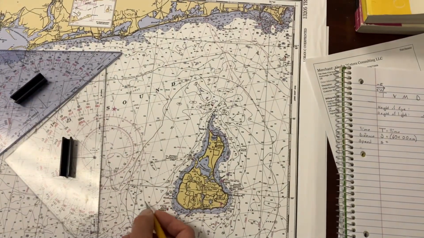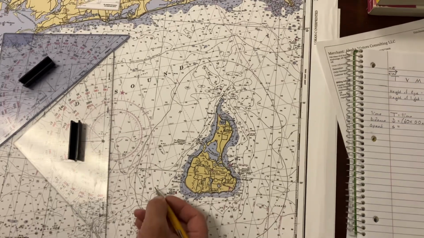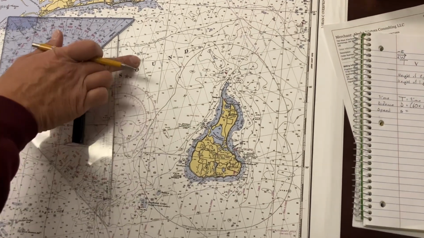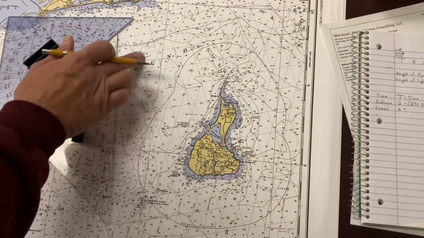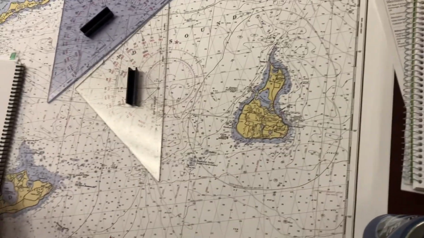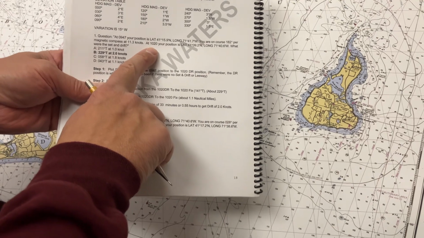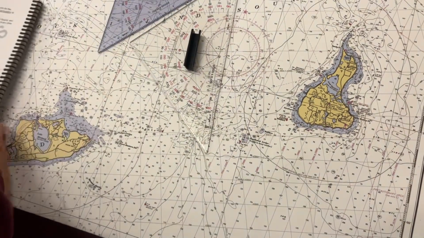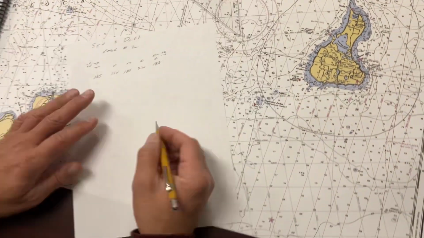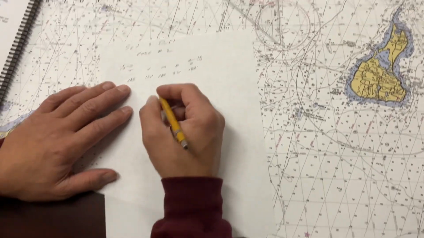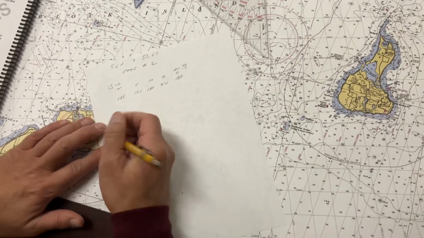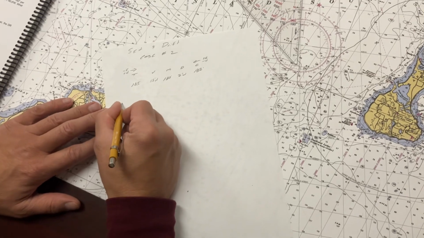And we're going to lay down our DR track. Now, we need to figure out how far down this line we are going to be at 1020. And we can do that easily by plugging our speed and time in to our 60D street.